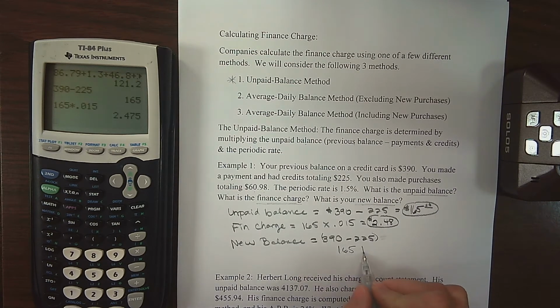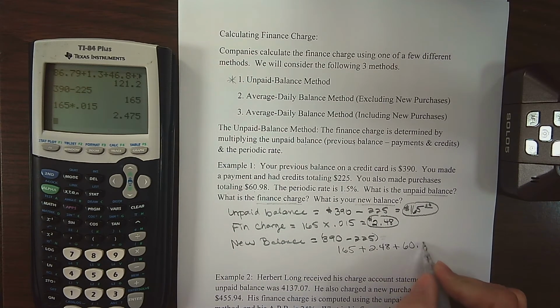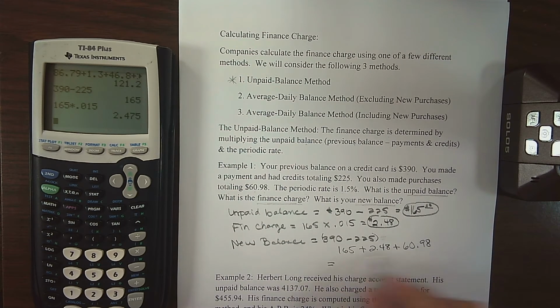And then what gets added into it? Well, our finance charge for one, and the other thing that gets added in are any new purchases that we made. Purchases totaled $60.98. So it is that string of arithmetic, 165 plus $2.48 plus $60.98, that'll give us our new balance of $228.46.